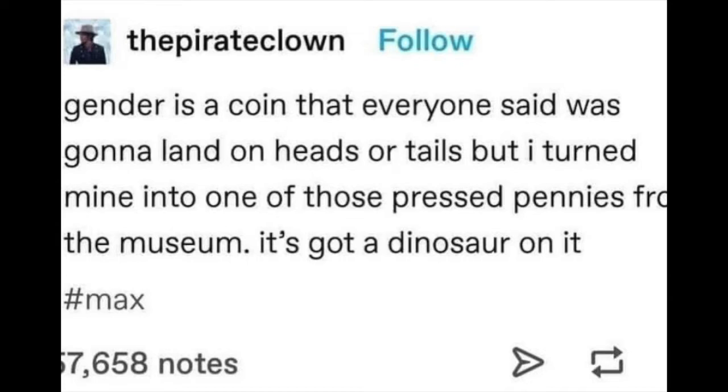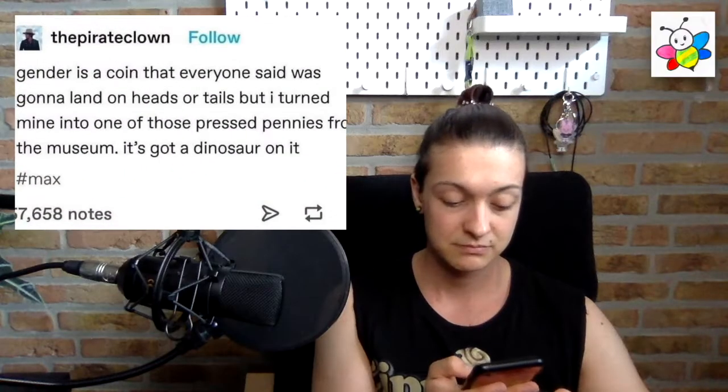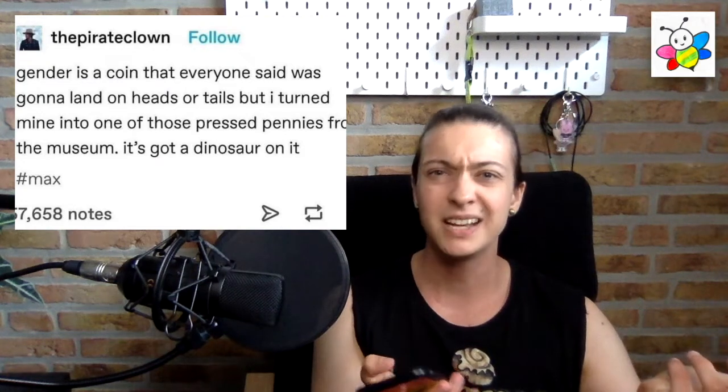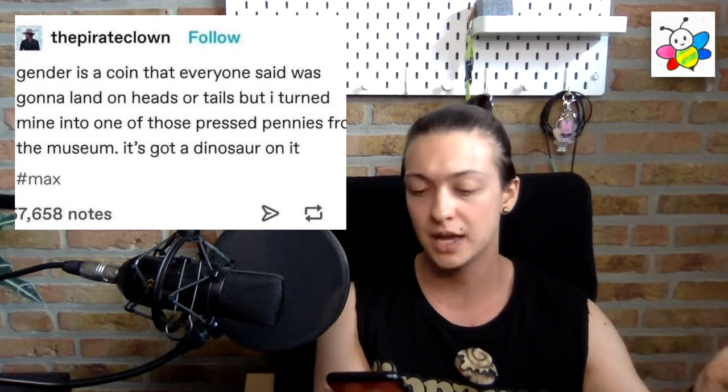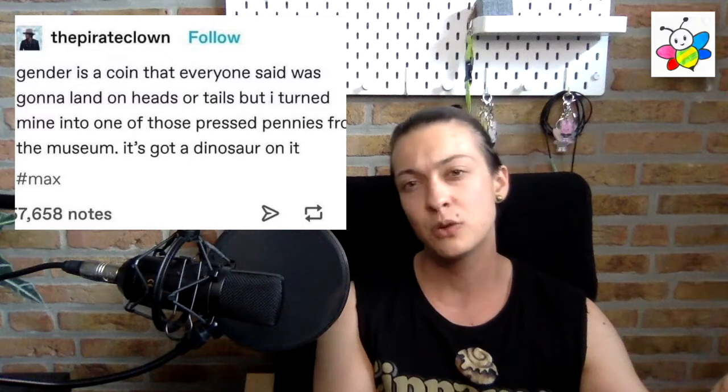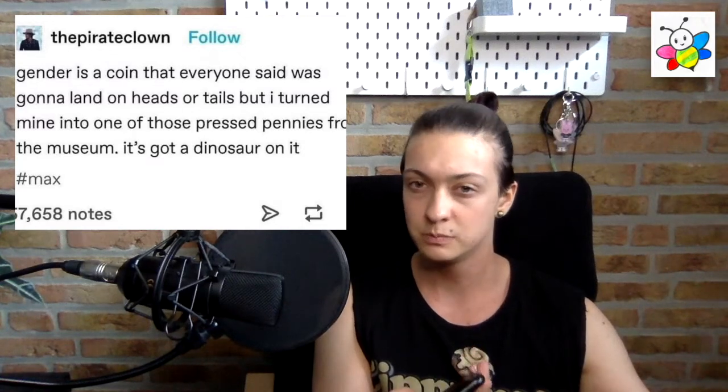Gender is a coin that everyone said was gonna land either on heads or tails, but I turned mine into one of those pressed pennies from the museum. It's got a dinosaur on it. Yeah, I mean, again, it's your gender, do whatever you want. If you want to get a dinosaur pressed on it, that's cool. That's cool, you know?